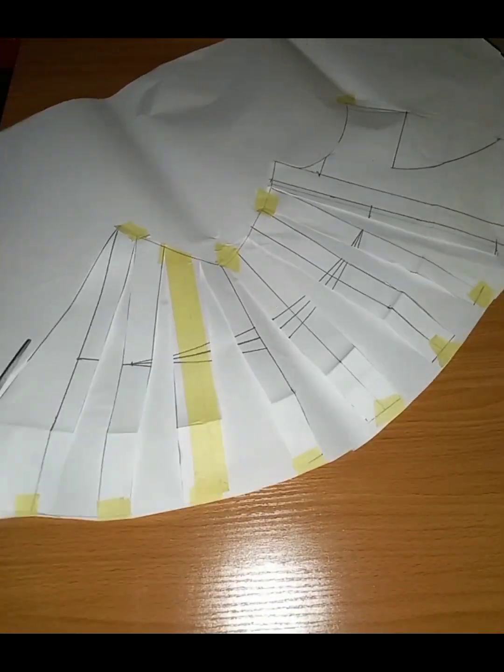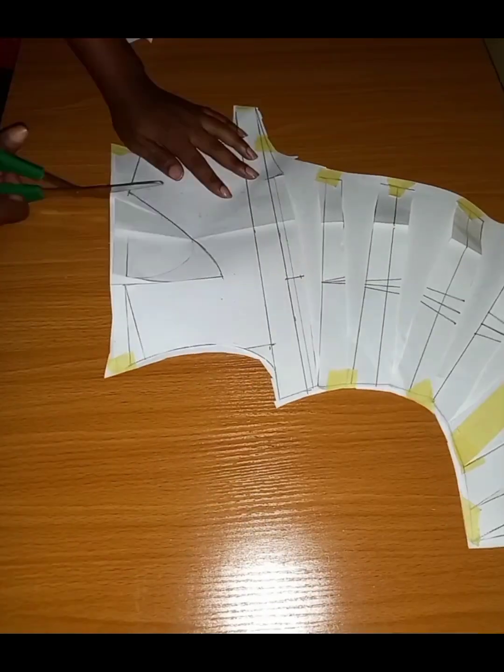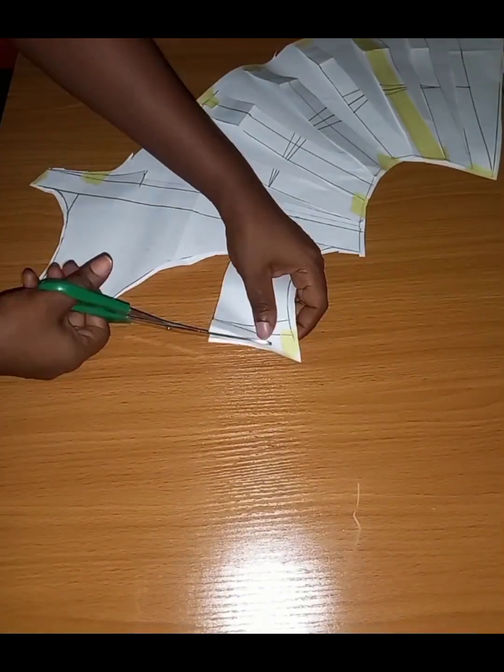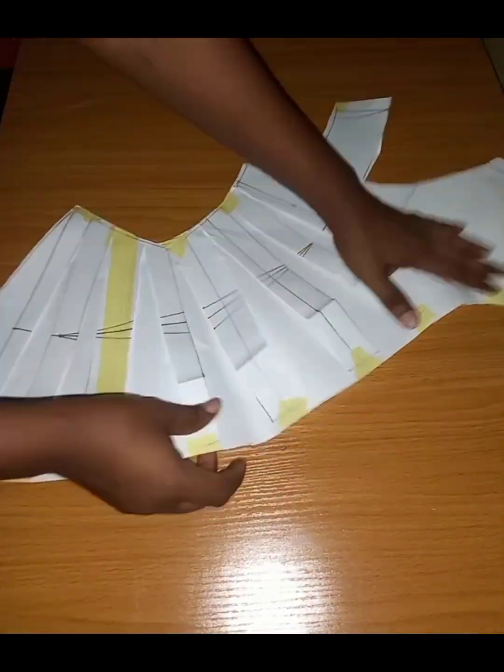So in this particular video guys, I'm going to show you exactly how to draft this beautiful asymmetric blouse with drapes, or side draped asymmetric blouse.